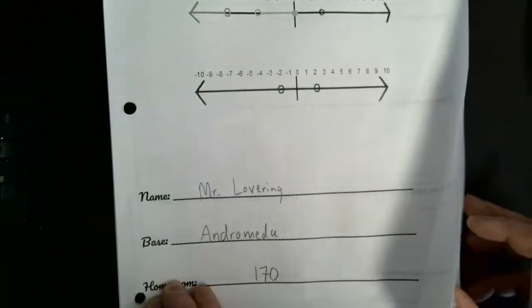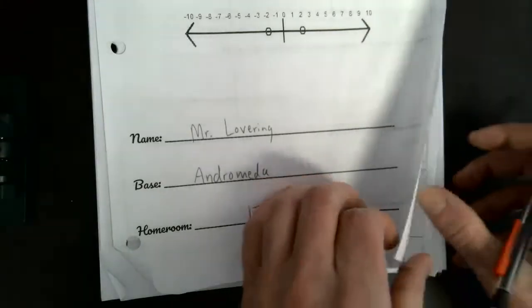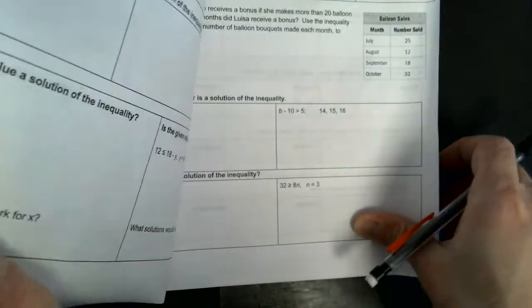All right. Now my packet, you can see it's a little crinkled, a little warped, because it's been sprayed with disinfectant so many times it's starting to curl up. So my apologies if it looks a little curled.